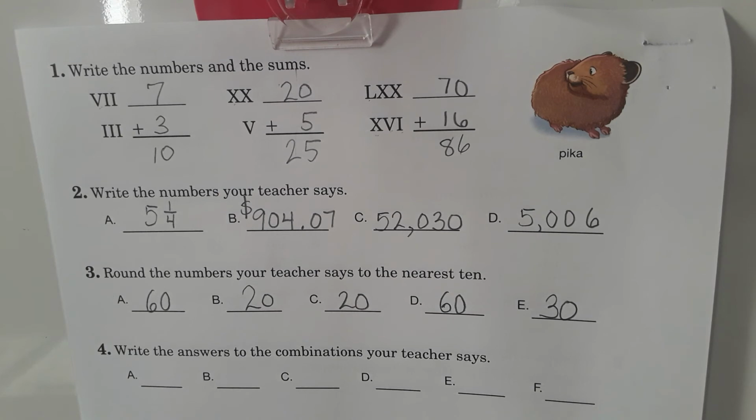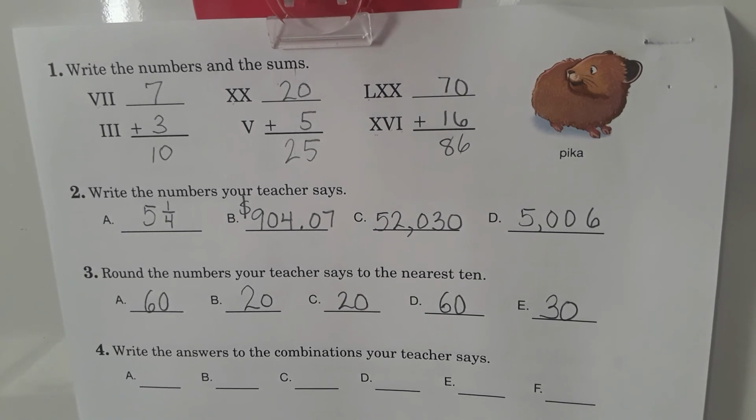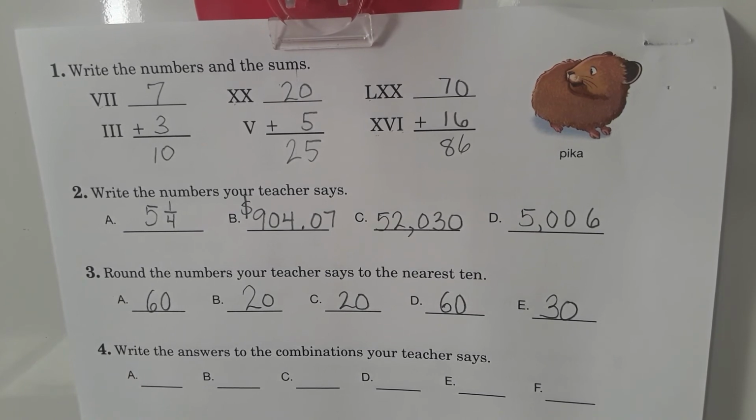Letter D, 6 plus 8 equals. Letter E, 4 plus 3 plus 5 equals. Letter F, 9 minus 6 plus 4 equals.